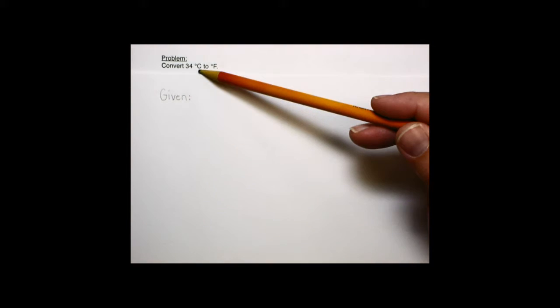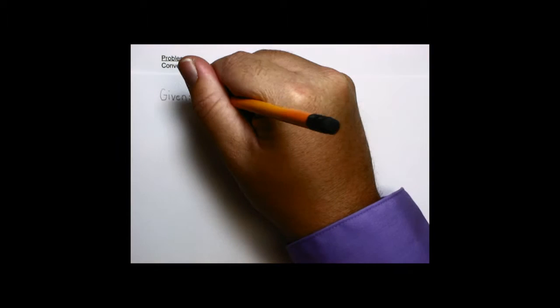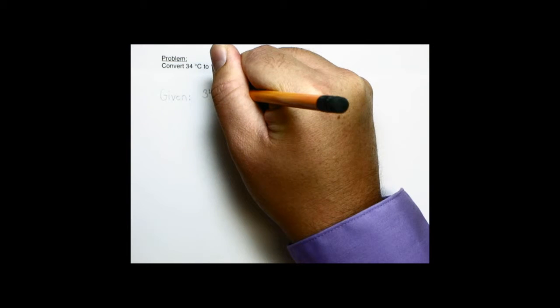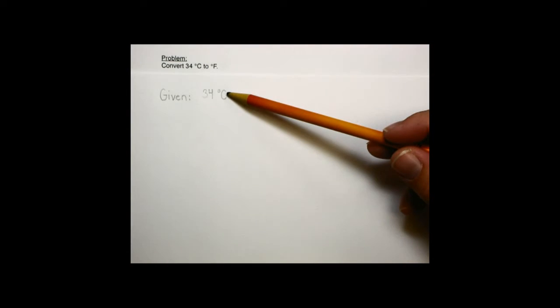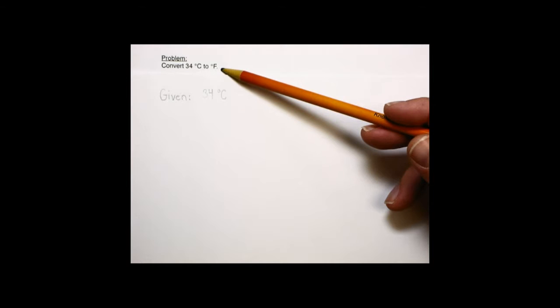So we look through and we find what we're given, or what numbers the problem tells us. In this case, it tells us 34 degrees Celsius. So we're just going to write that down. Notice that I have to include the units as well. I have to tell myself what this is. So that's a temperature in degrees Celsius. Now notice they don't give us any other numbers, so we're done for that part. So we know what we're given.